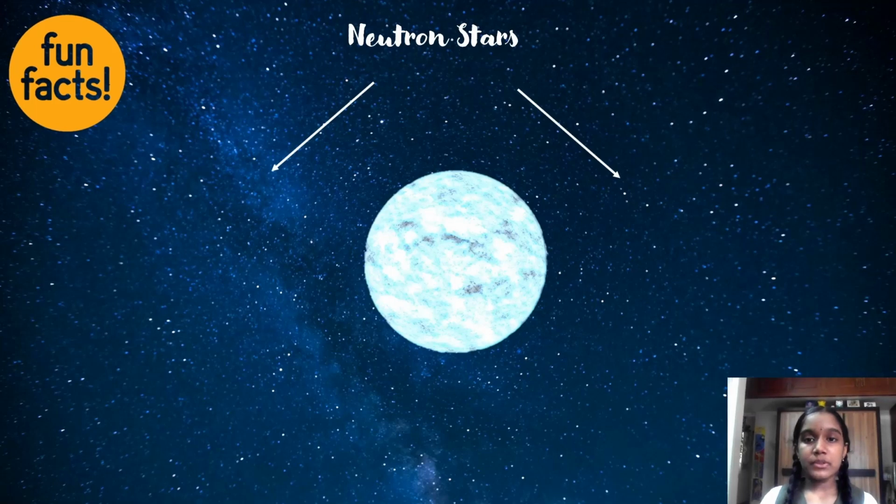Neutron stars are collapsed cores of high mass stars. Neutron stars are said to be of two types, pulsars and magnetars. Neutron stars were originally identified as pulsars.